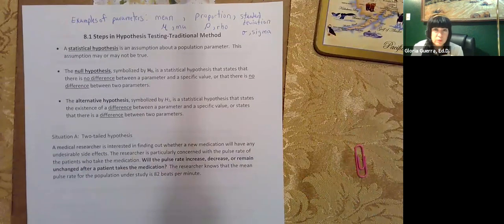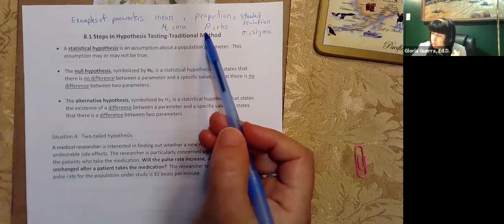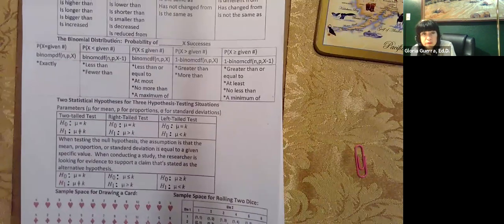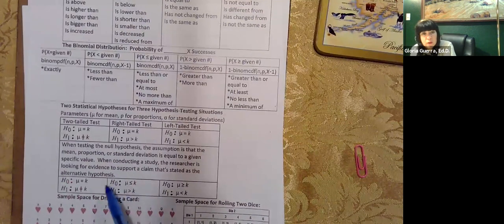Okay, so those are examples of different parameters. Mostly what we're going to be using most of the time is the mean, but just recognize they could easily use rho or sigma. So on this sheet here, this is also going to be important for quiz 3 and also for the final. We're going to be working with this table here initially, and then we'll be transforming our answers into this in the end.